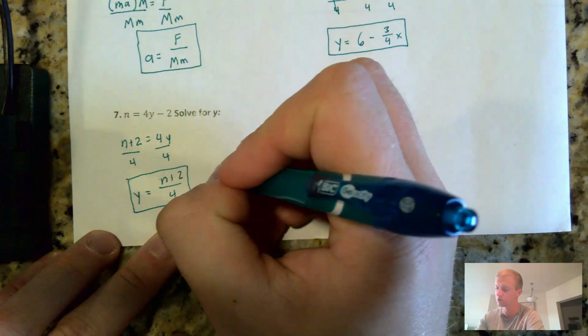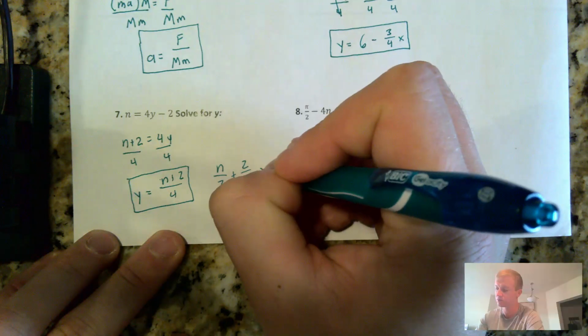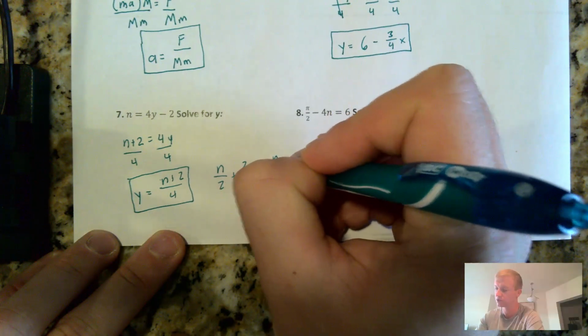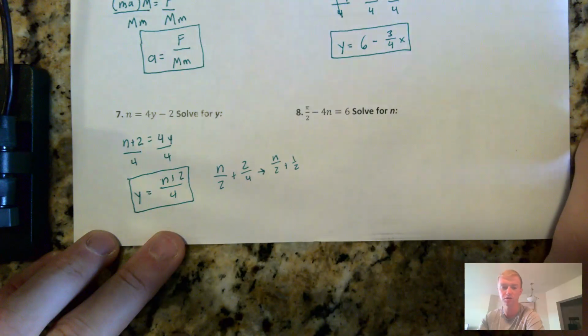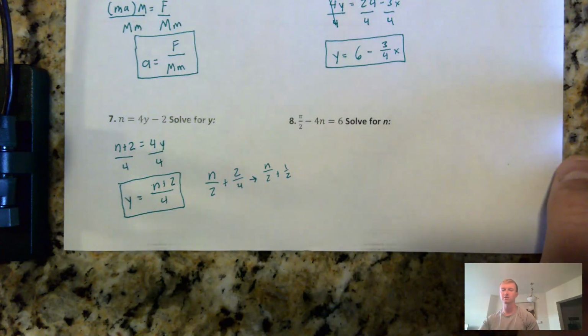If you wanted to, you could also split it: n over 2 plus 2 over 4, and then reduce it into n over 2 plus 1/2. That could be a way you could do that as well. But in this case, I would just leave it like that, so it's a little bit easier for you.